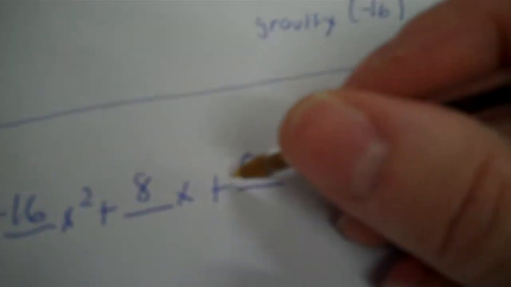Now you write your equation. Starting with x to the second, then x, then constant equals y. So x second, you have -16. X, you would have a coefficient of 8. The constant would be the starting height, okay, but it's 0. So since that's 0, you can cross that out.